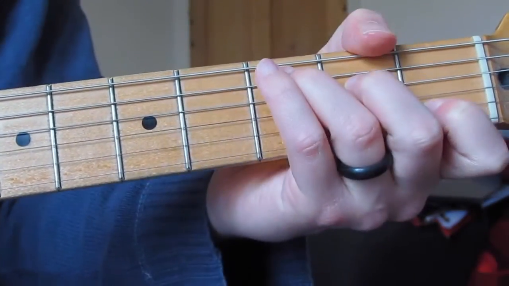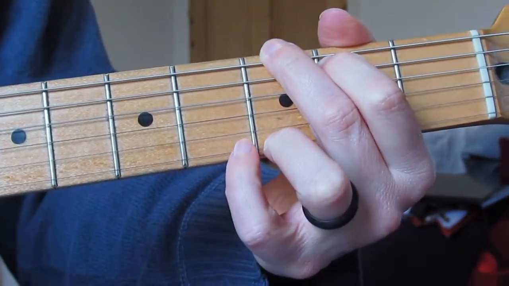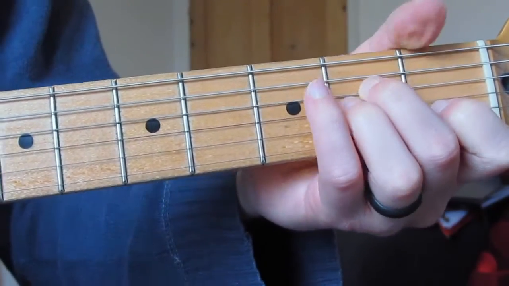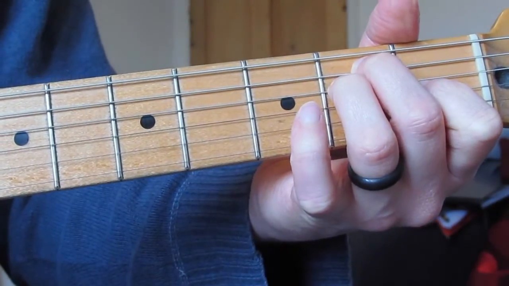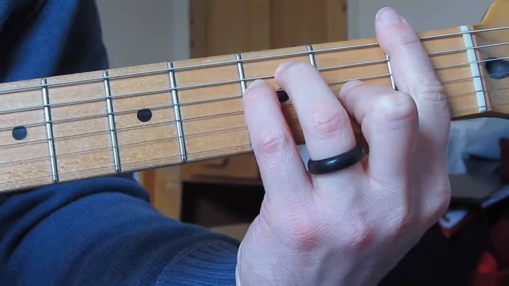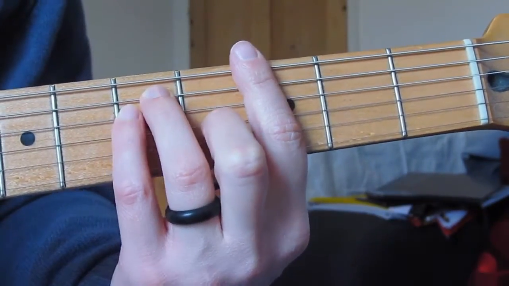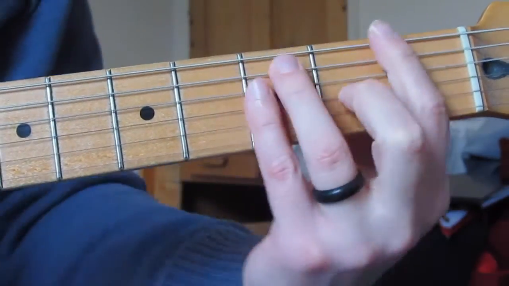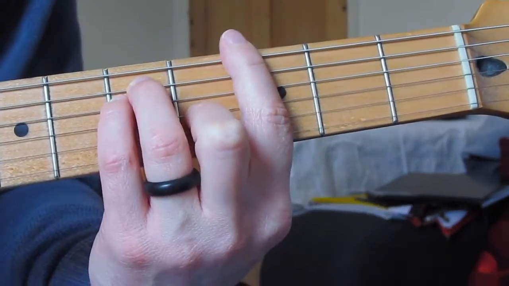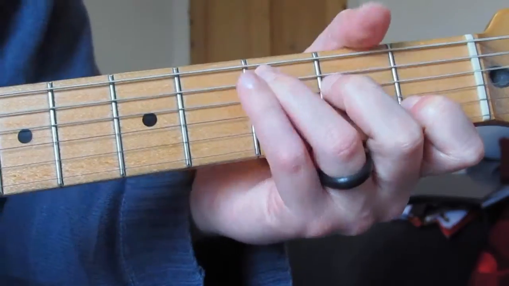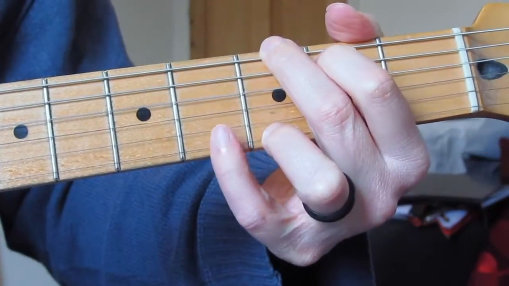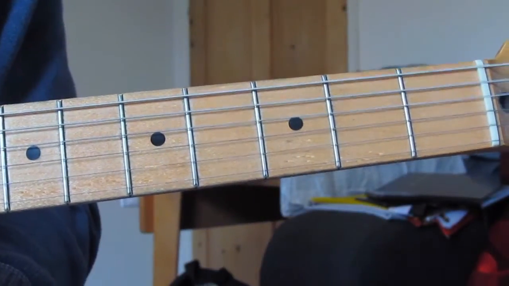It's going to be C to G, A minor to E, to F, to G. Now you can do that as a bar chord as well, which I probably will be doing, but you don't have to, so that's a little bit of choice for you there. And then we've got C, A minor, G. Okay, so that's the chord sequence.